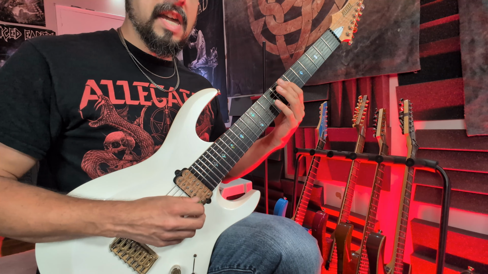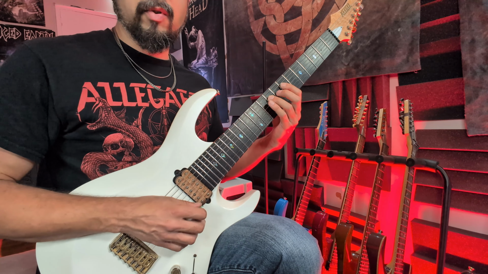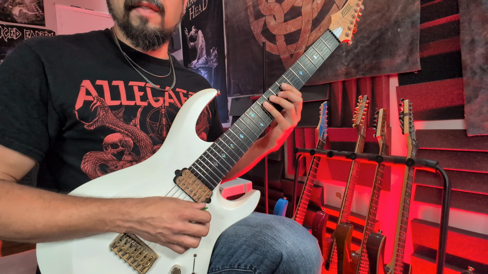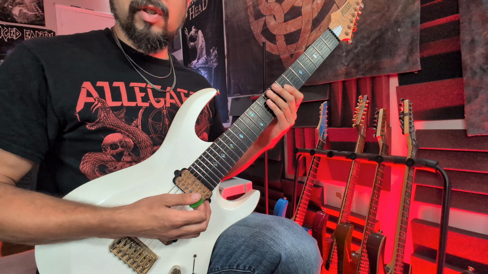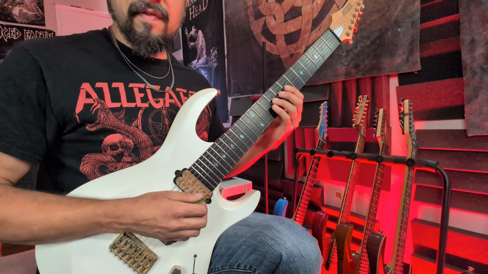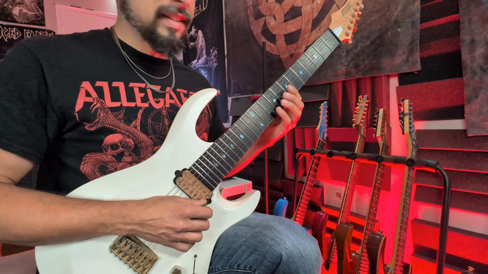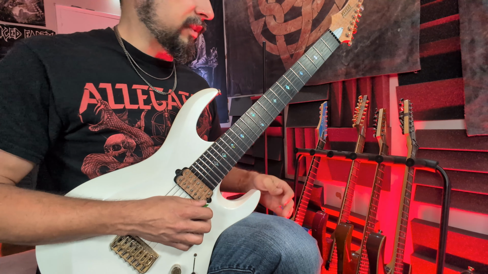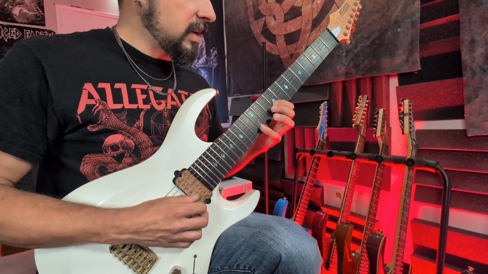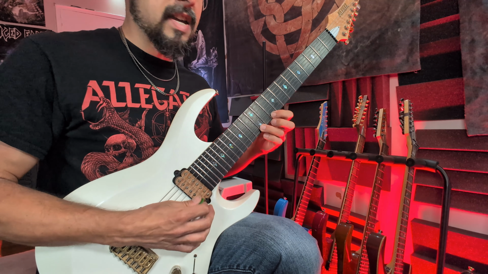So the notes are E, which is our root, F sharp, which is the 2nd, G, which is the flat 3rd, A, which is the 4th, B is the 5th, C, which is the flat 6, D, which is the flat 7, and then we have E, which is the octave. So again, in the 2nd octave, same thing. We got E, F sharp, G, A, B, C, D, and then E.